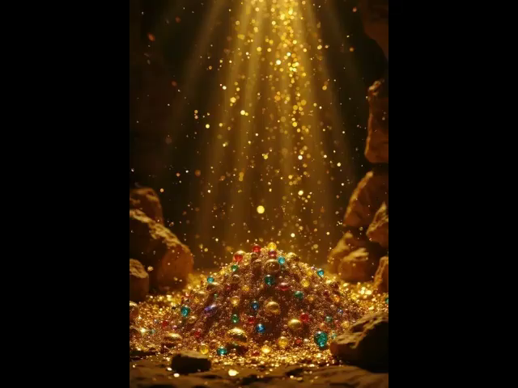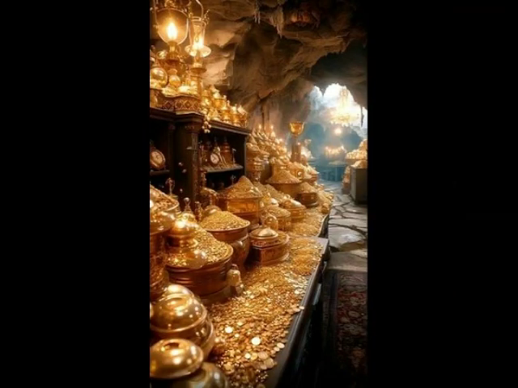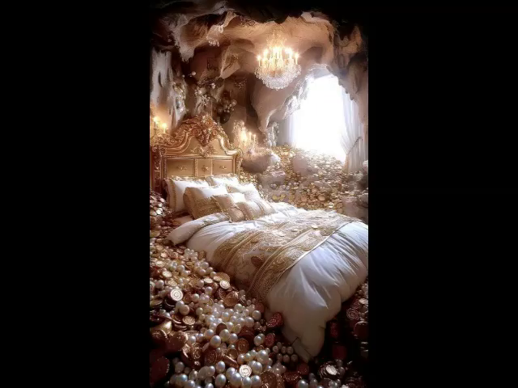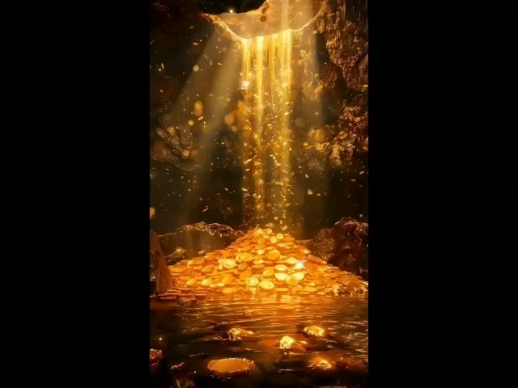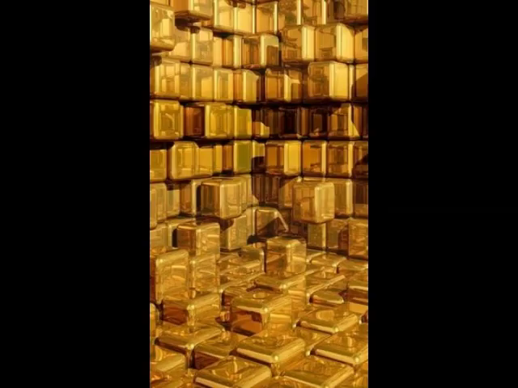Let your breath become the gate. Inhale, into the base of your spine. Exhale, into the base of the earth. Again. And again. With each breath, imagine descending a spiral staircase. Winding inward, downward, back in time. To the very origin of wealth. Of movement, flow, and divine circulation.